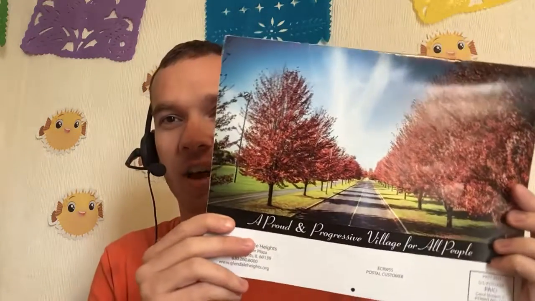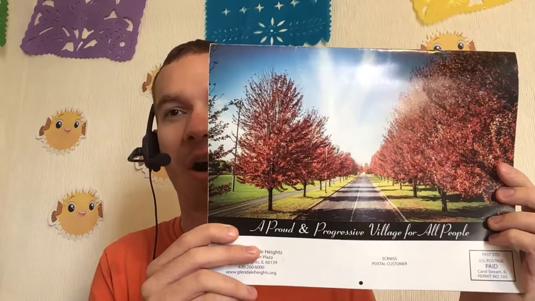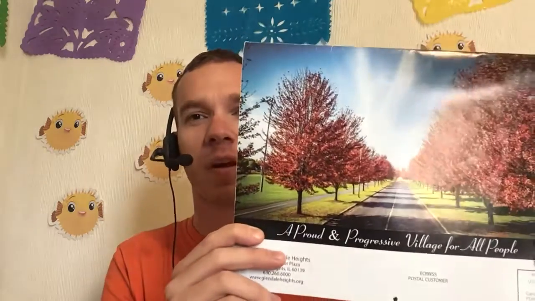The kids love this picture of fall. I always ask them, what's your favorite season? And I hope they say fall because I have this beautiful picture from Glendale Heights. And for a picture to come from a small town outside of Chicago, straight to someone living in China as a child learning a language, I think that's really beautiful. It kind of speaks to the work that we do.